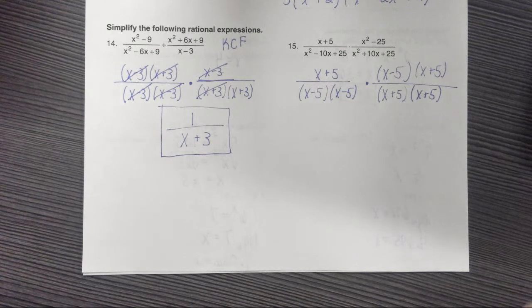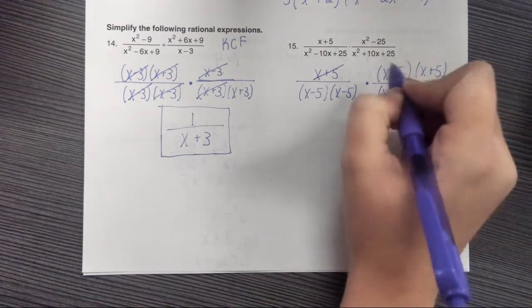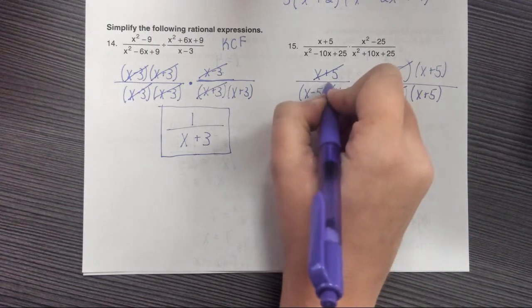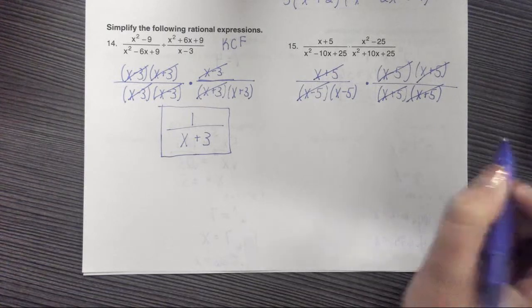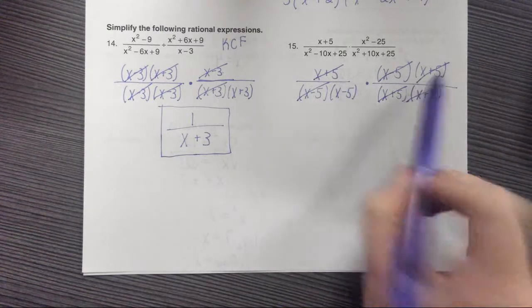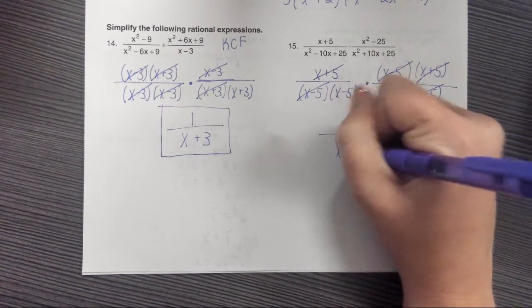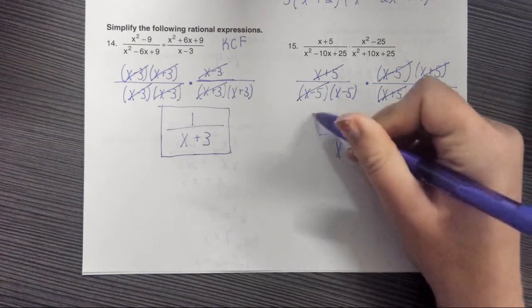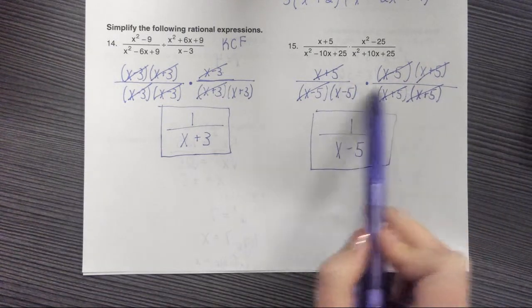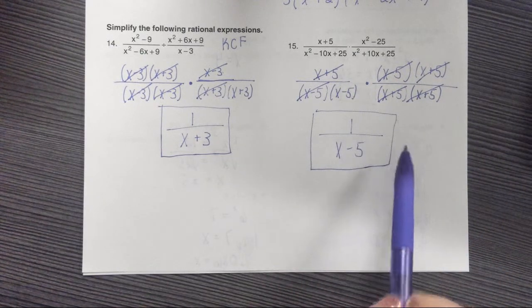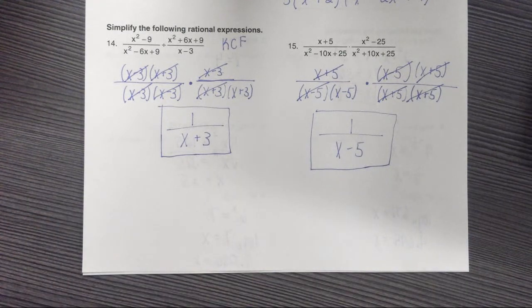So now that everything's factored, I can start to cancel. So I can cancel x plus 5 and x plus 5, x minus 5, x minus 5, x plus 5, x plus 5. It just so happens that we cancel everything in the top again. So it's going to be 1 over x minus 5. If you were to cancel everything in the denominator, it would be over 1, whatever you have left in the numerator, over 1.